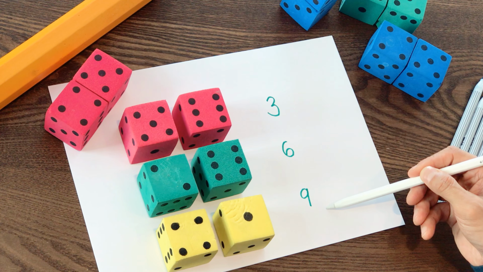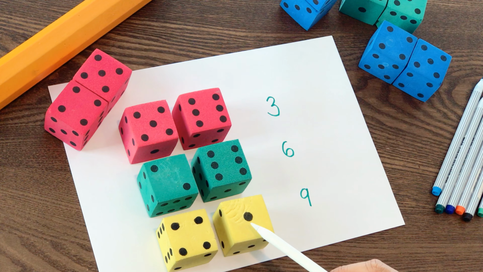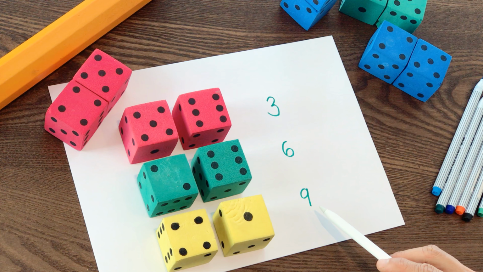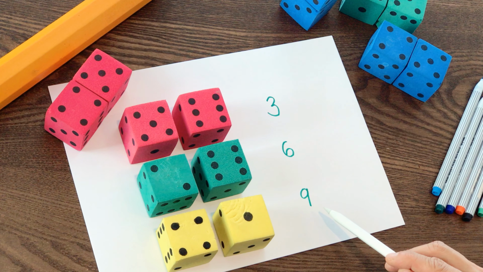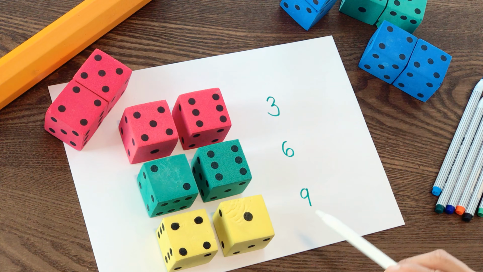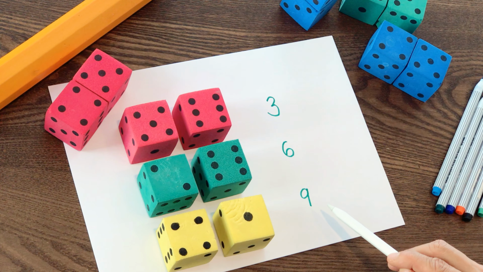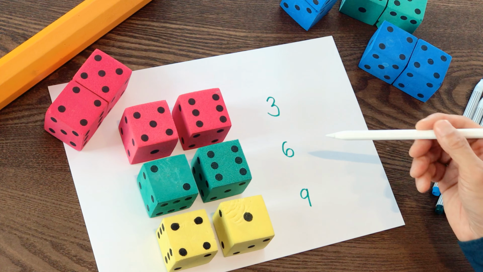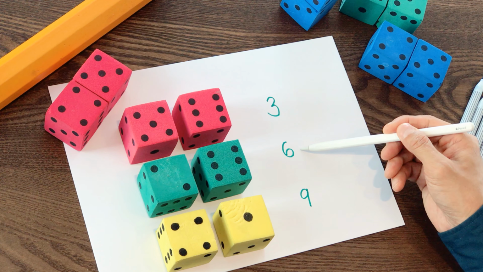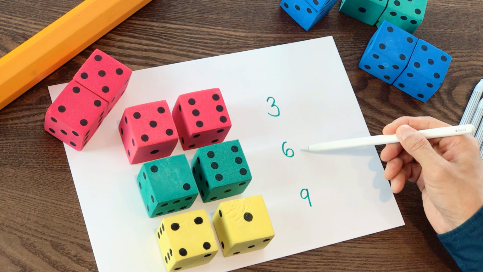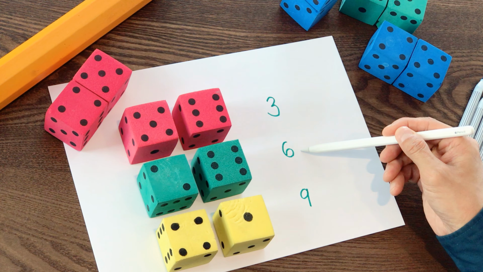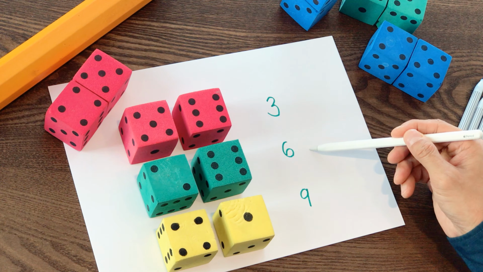What is the total of 4, 1, and 9? Did you say 14? Is 4, 1, and 9 14? 1 and 9 is 10. 10 and 4 is 14. What about the total of the 3 numbers here? 6 and 6 is 12. 12 and 2 is 14.